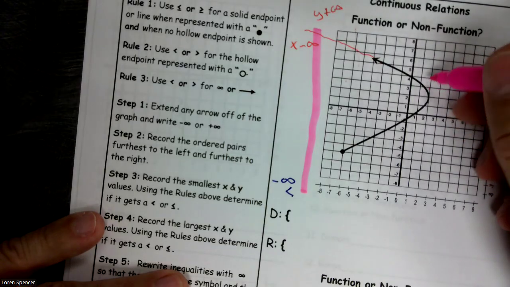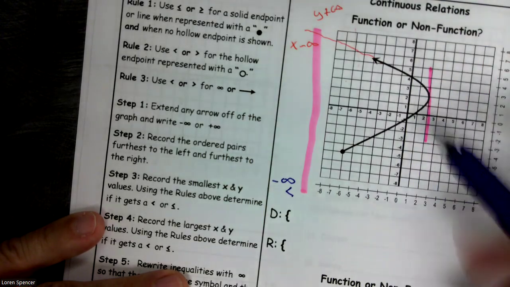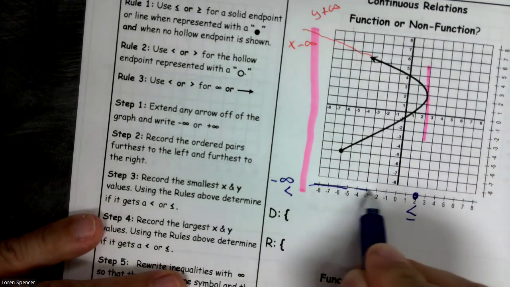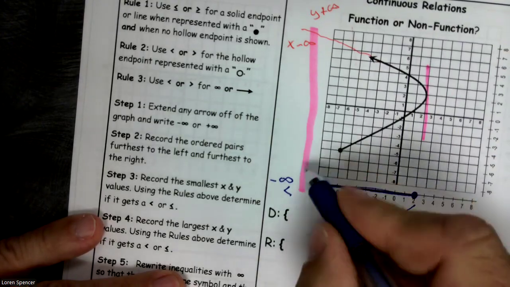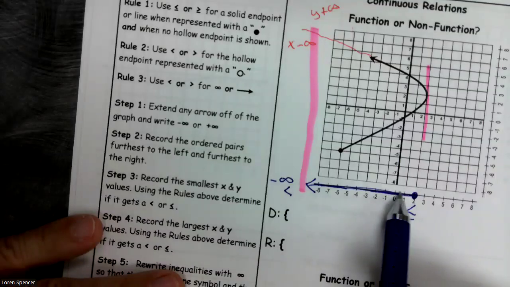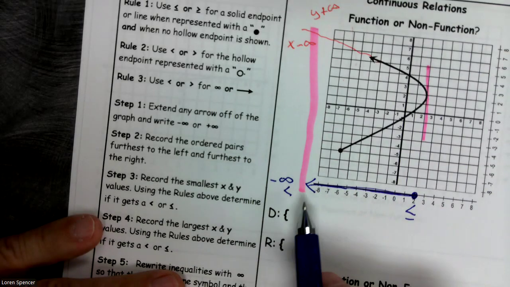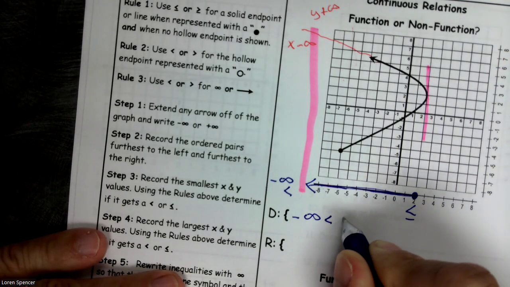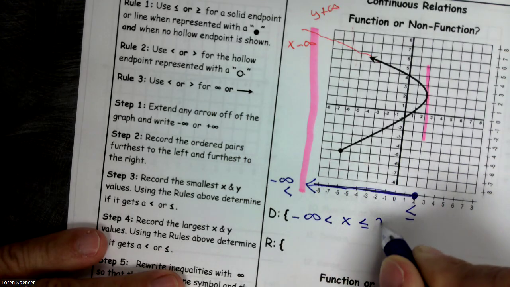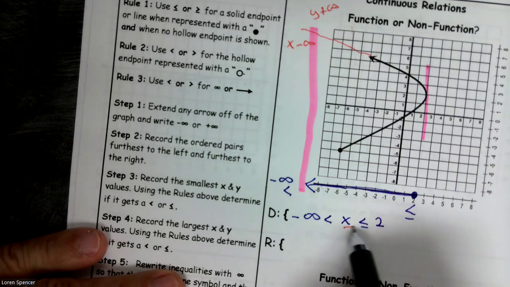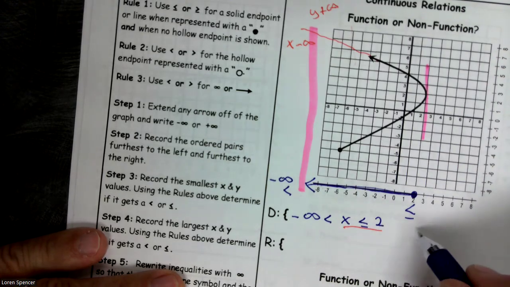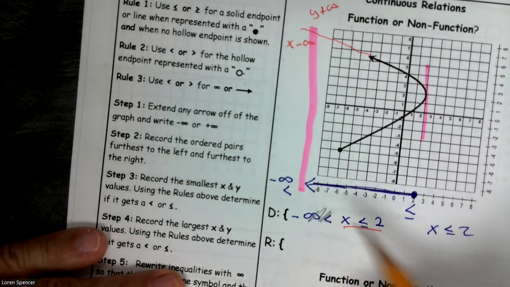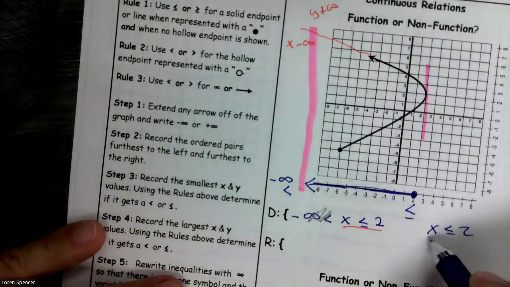And furthest to the right is positive 2. That's a solid. We know that that gets a less than or equal to. So that's my graph because we're going to negative infinity. So let's do that. We have negative infinity less than x less than or equal to 2. Well, when I look at this, my variable's on the left, so we end up with x is less than or equal to 2, because remember, we can't include the infinity part, so we have to scratch that out. So this is my final answer for this one.